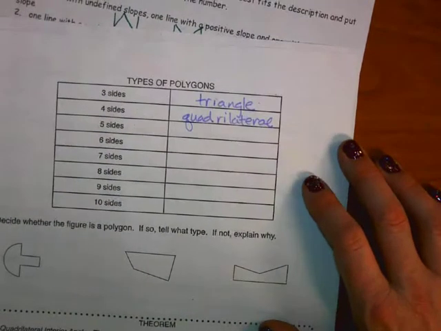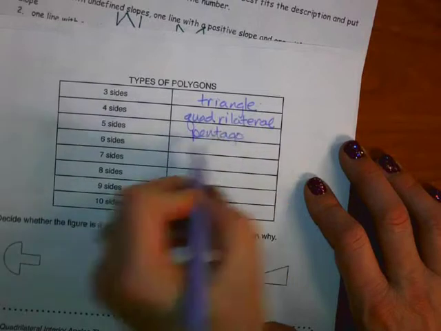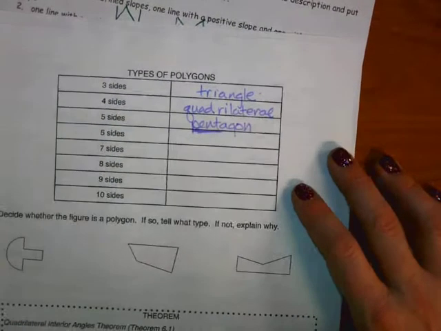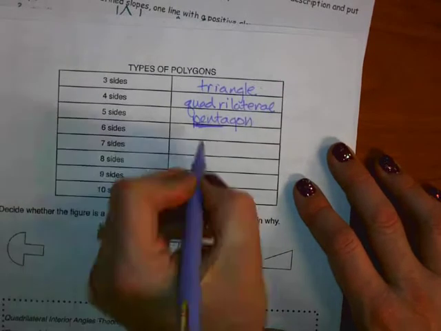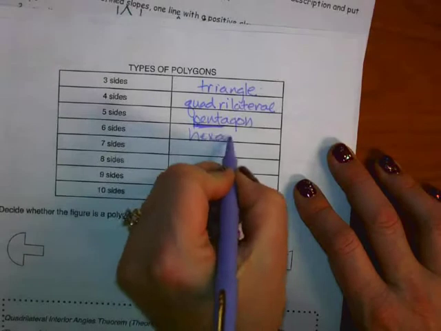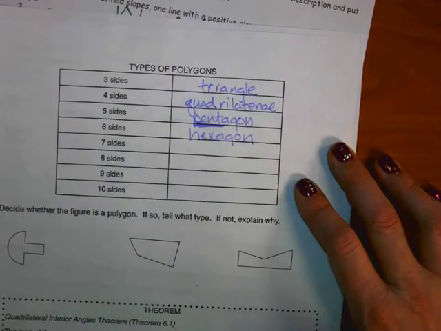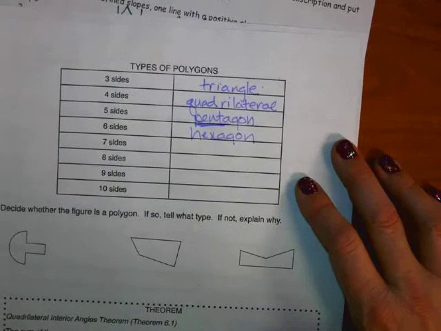Five-sided. Pentagon. You all know the Pentagon in DC, correct? Penta is 5. Six is what? Hexagon. You may think of a witch's symbol. A hexagon. Hex. Hex and a witch. That's what I think of.